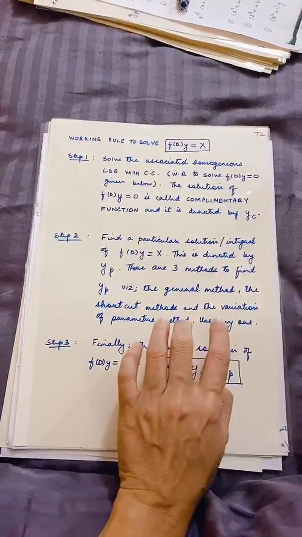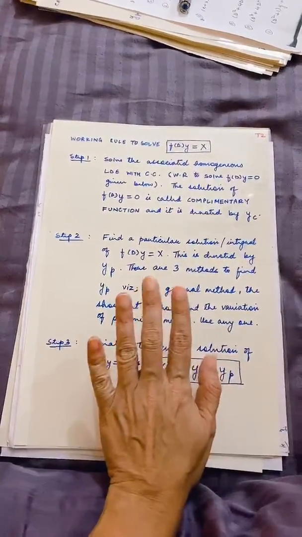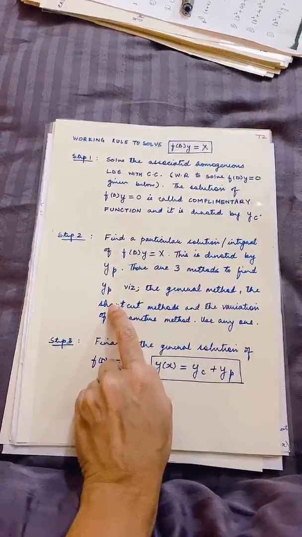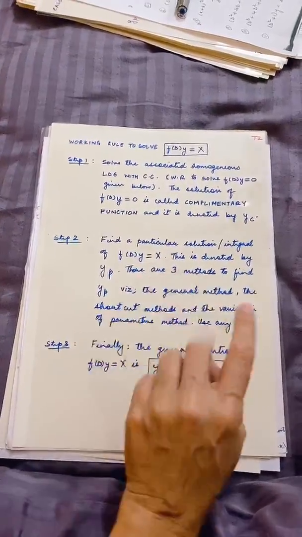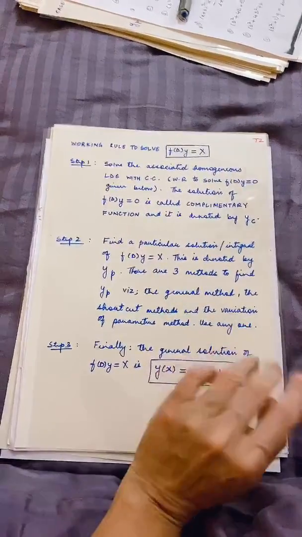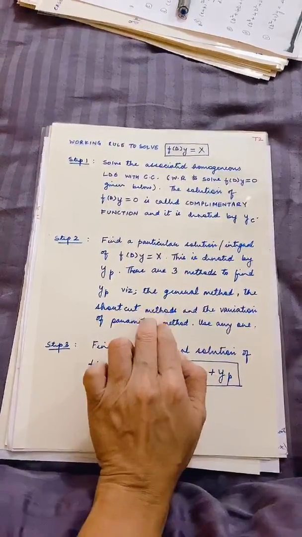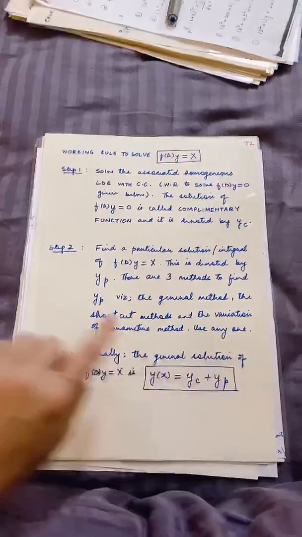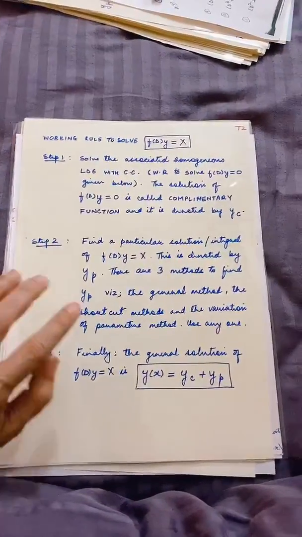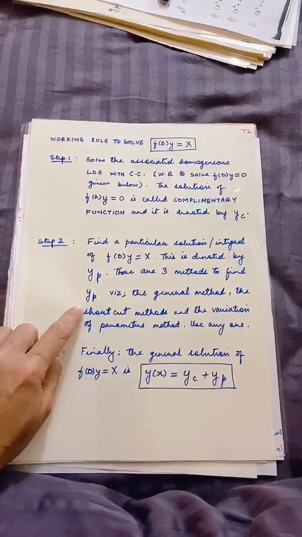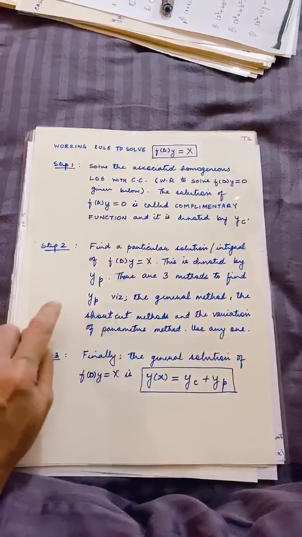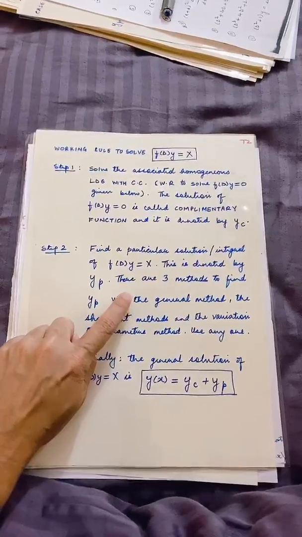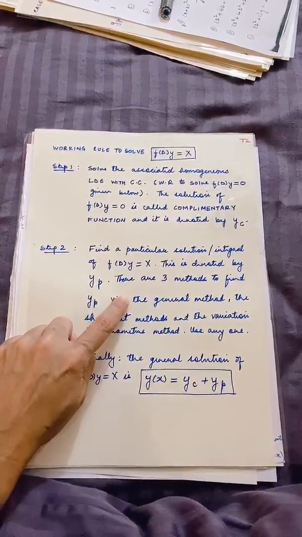So to summarize, the easiest method and the first choice is the shortcut method. The second choice, that is when the shortcut method does not work, is the variation of parameters method. And the last choice, when none of these two methods work, is the general method. If you look at the questions that are asked in the exam, you'll see that most of the questions can be solved either using the shortcut method or the variation of parameters method. However, in my notes, you have one question which is solved using the general method as well.